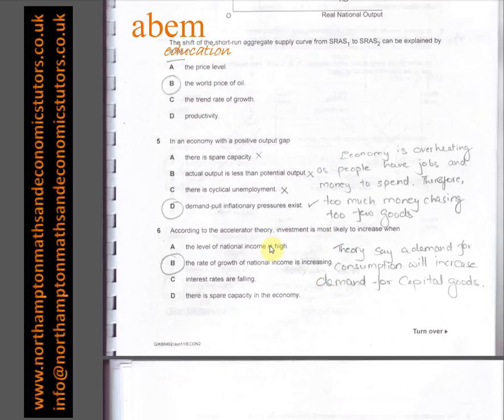In question number 6, according to the accelerator theory, investment is more likely to increase when the rate of growth of national income is increasing. The theory says a demand for consumption will increase demand for capital goods, which should push the AD right.